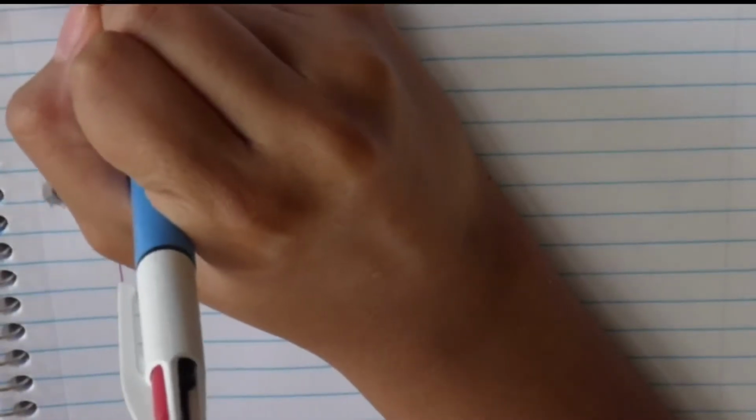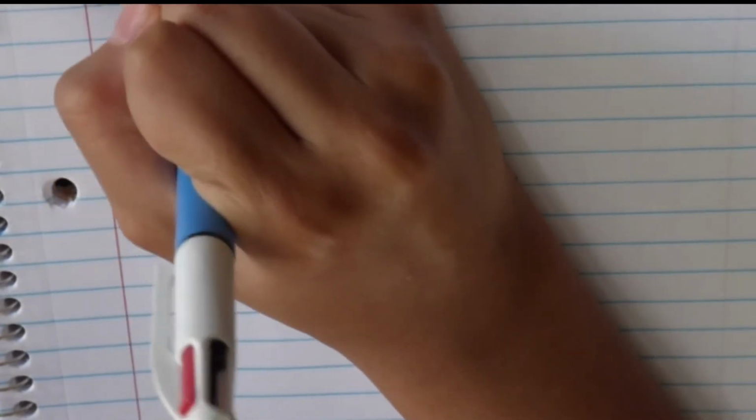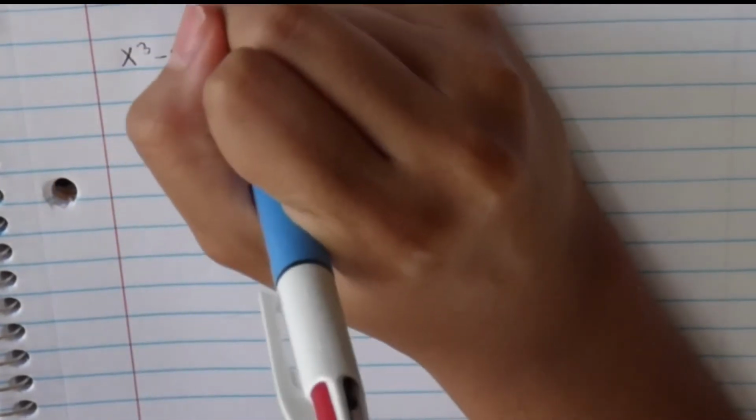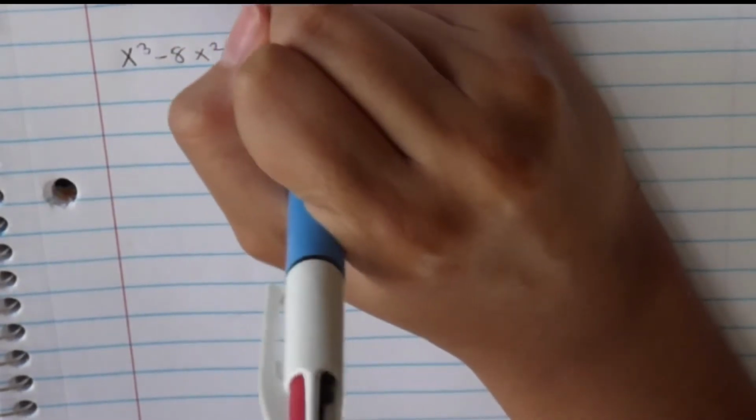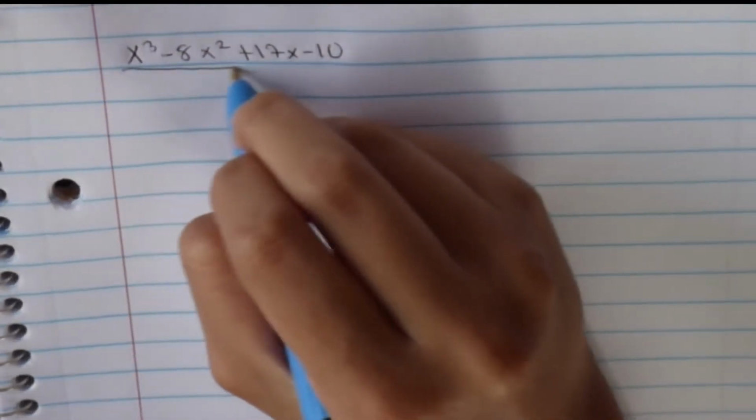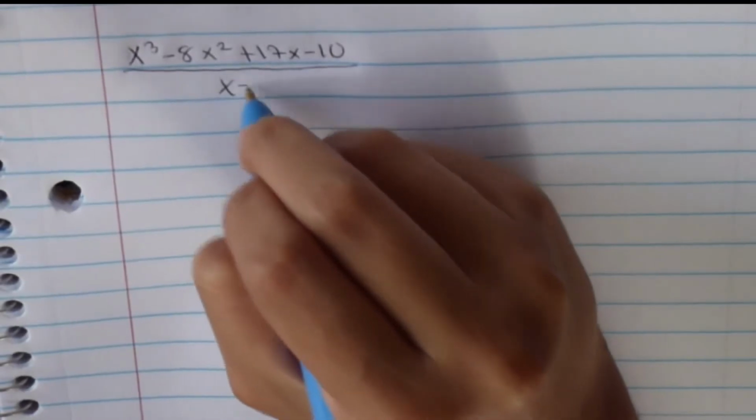Alright, so let's move on to the next question. We have x^3 - 8x^2 + 17x - 10 divided by x - 5.